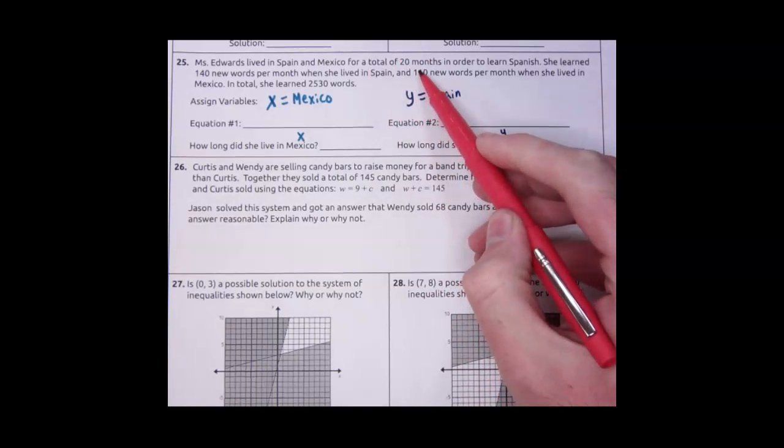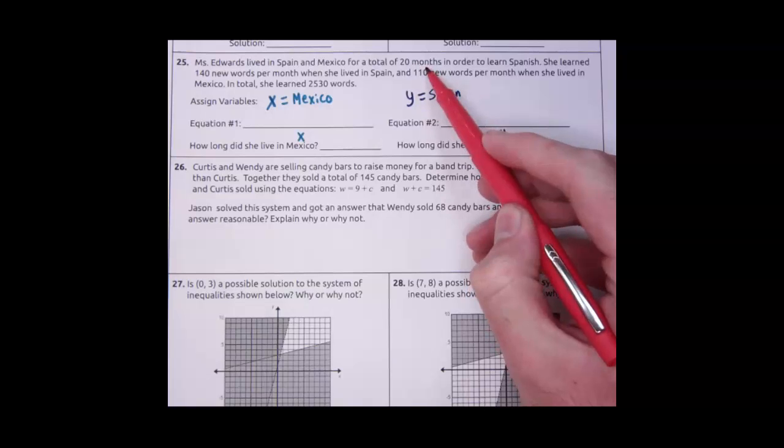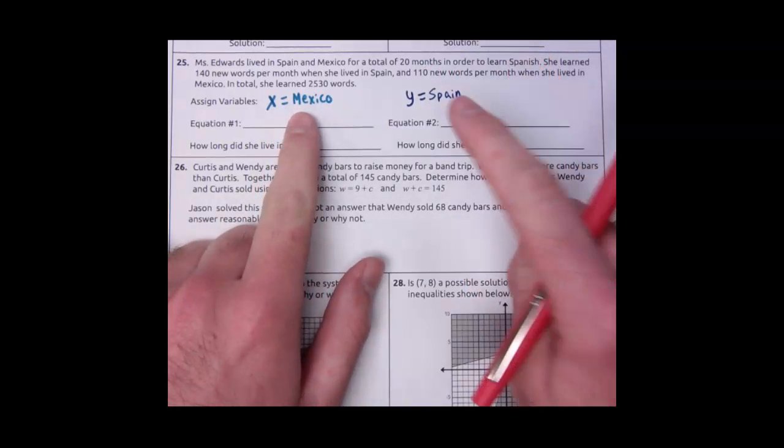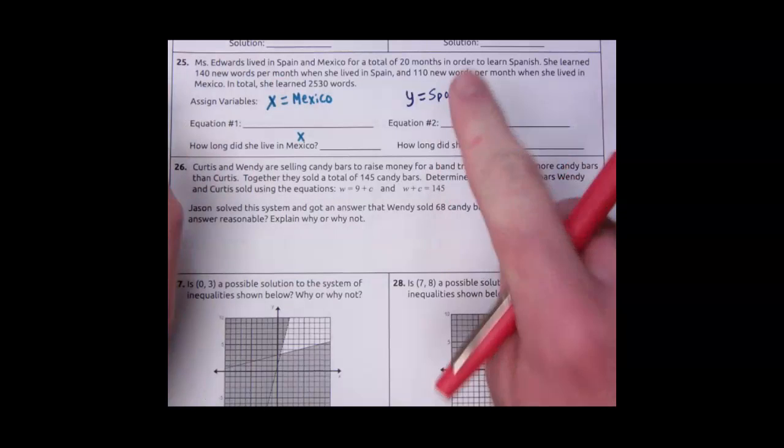So now we're going to look at the different equations that we're going to have using these two variables. So take it sentence by sentence. Miss Edwards lived in Spain and Mexico for a total of 20 months. So if I were to add up all the students in all my classes, I would be doing the operation of addition. Right? I'd be adding up all my students. So if I need to add up all my students, it would be something plus something plus something. Well, here I'm told to add up all the months, right? The total number of months means all the time she spent in Mexico and all the time she spent in Spain. So I need to add all that up.